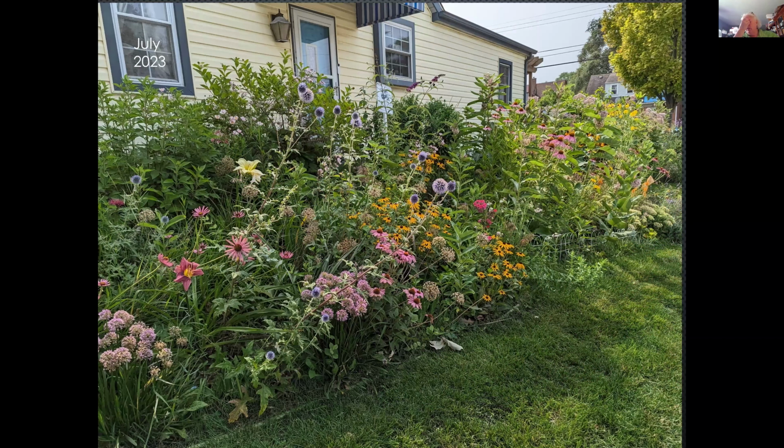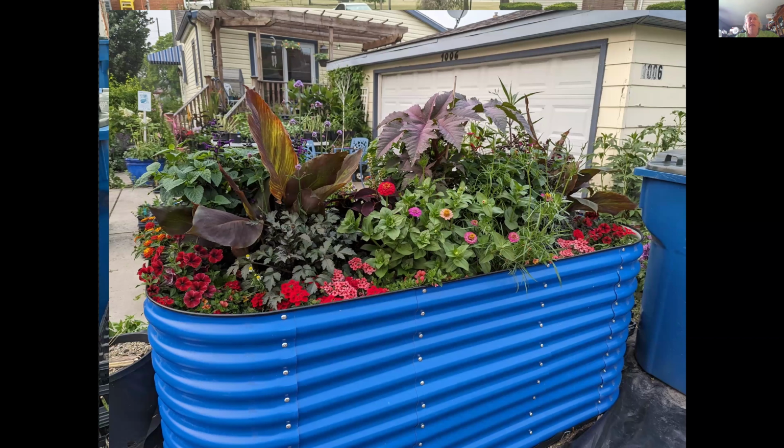Another cool thing that you can do, I block my alley so people can't see my driveway because that's where I sell my plants. With these big planters, they're pretty beautiful. I have 2 of them.